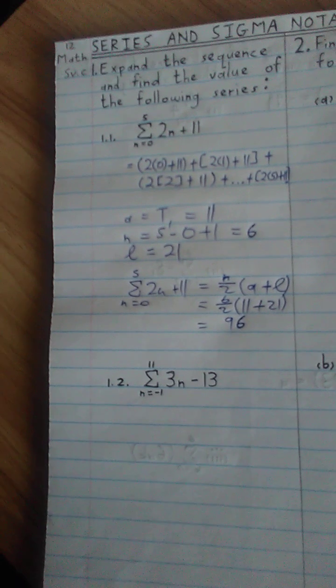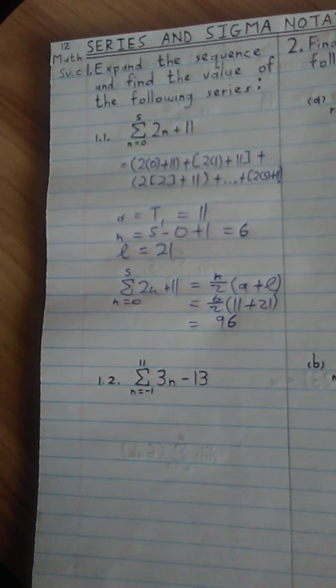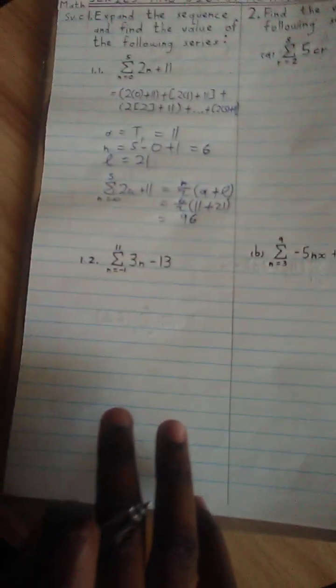And then 1.2, we have to expand and find the value of this. So once more, first we expand.